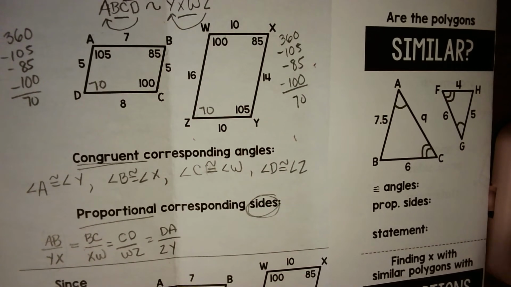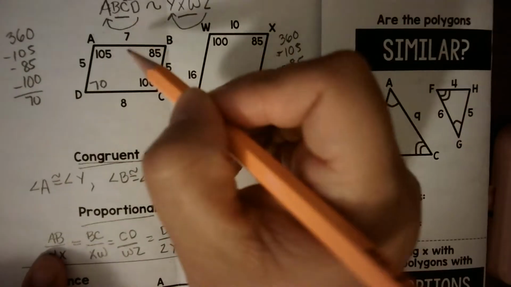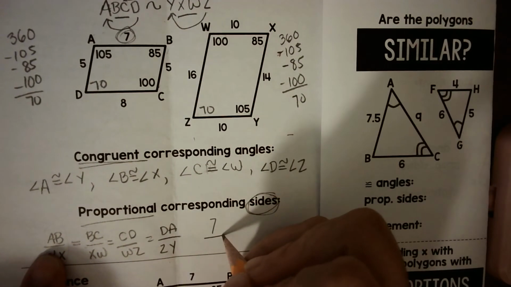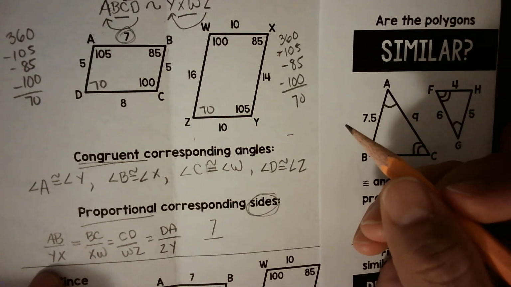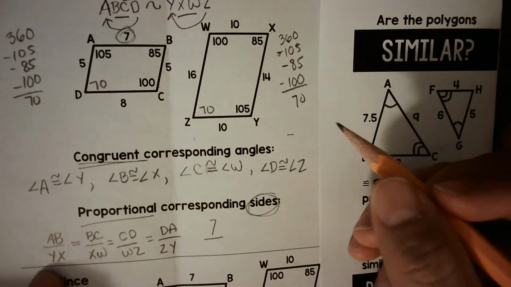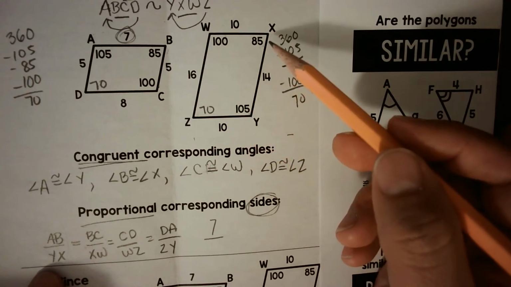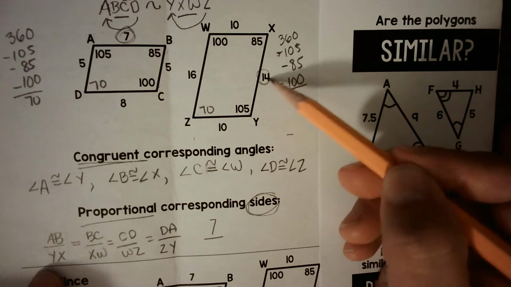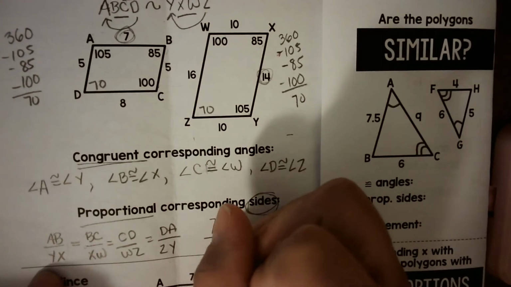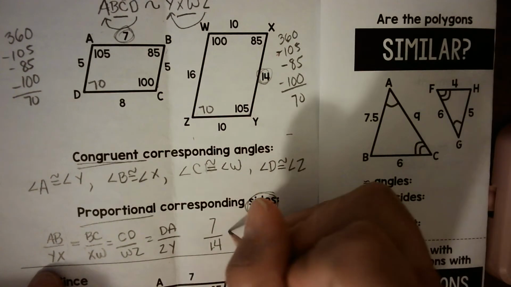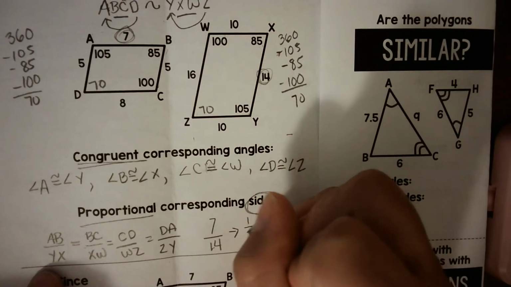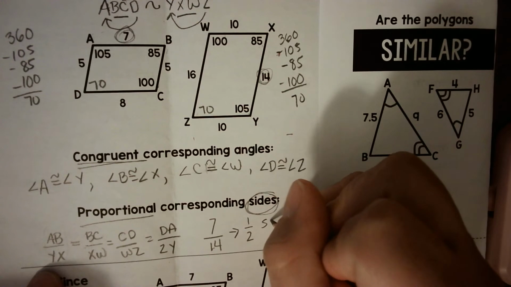So if I do AB, I'm going to write the 7 first, divided by XY, this one right here, 14. And remember, you always want to simplify that fraction. 1/2 is the scale factor.